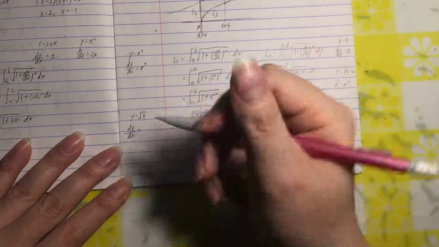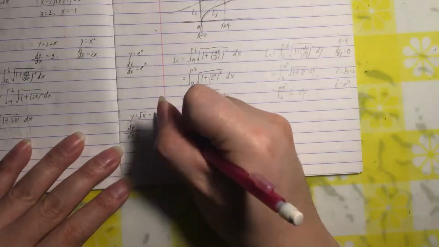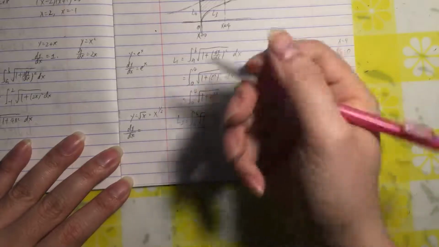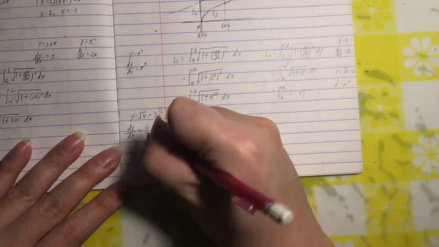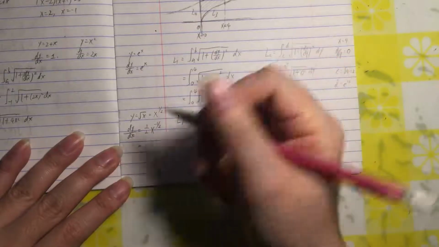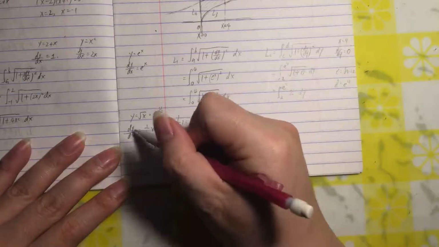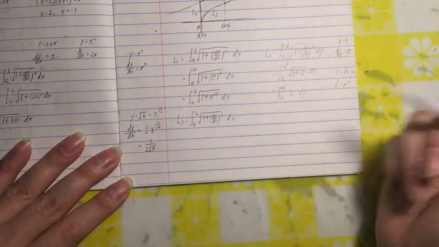The square root of x is x raised to a half. If I take the derivative, that's 1 over 2 times x raised to negative half, which can be rewritten as 1 over 2 square root of x. That's dy over dx.